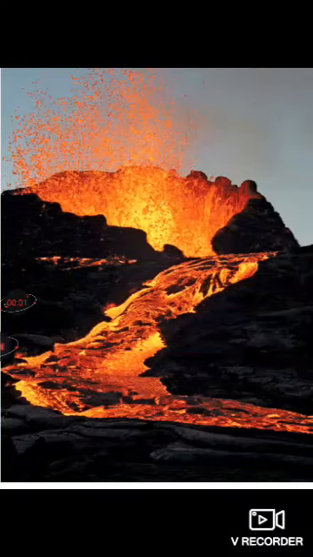So there are two types of igneous rocks. They are extrusive igneous rocks and intrusive igneous rocks. The first one is extrusive igneous rocks. Like as you see in this picture, the lava comes out from the volcano.